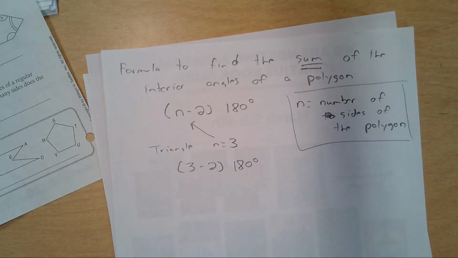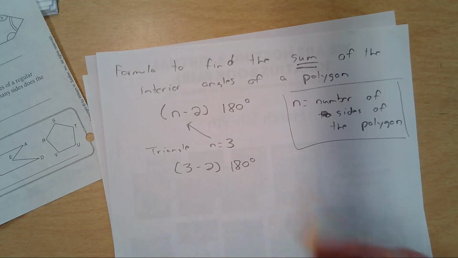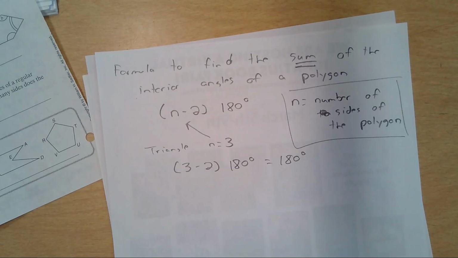Just 180, as you would expect, because 3 minus 2 is 1, and 1 times 180 means the triangle is 180 degrees. A rectangle, what's the degree measurement of a 4-sided figure? 360? 360, right. Think of a square: a 90, a 90, a 90, and a 90. 4 90-degree angles, 4 times 90, 360.